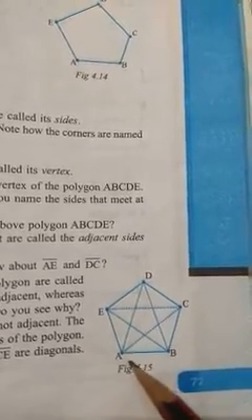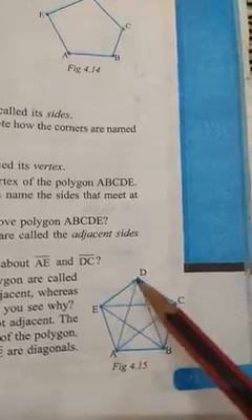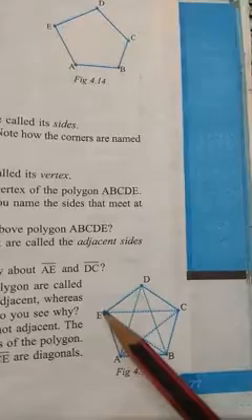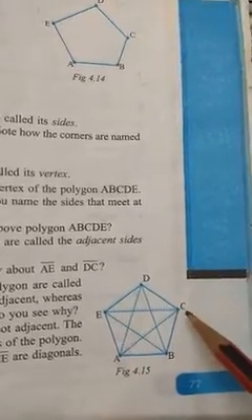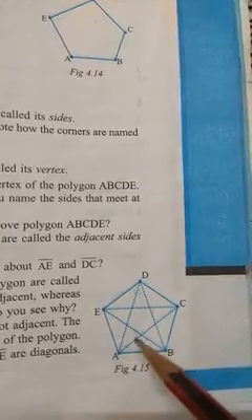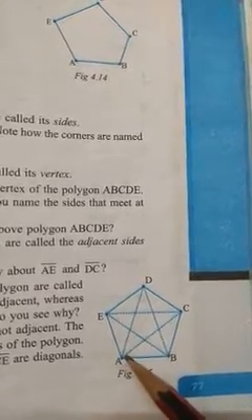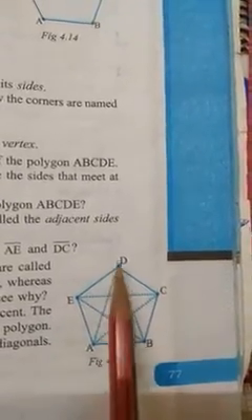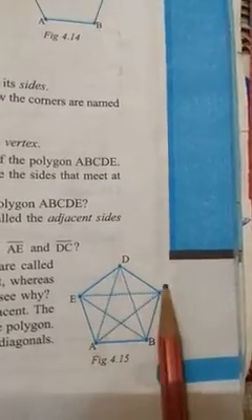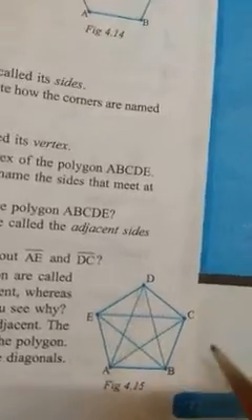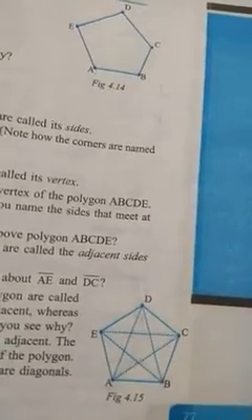Pentagon is a 5-sided figure. Let's count. AD 1, DB 2, BE 3, EC 4, CA 5. So how many are there? More than 5 are there. Count properly. Let's count properly. 1, 2, 3, 4 and 5. So 5 diagonals are there for a pentagon because it has 5 sides and 5 vertices.